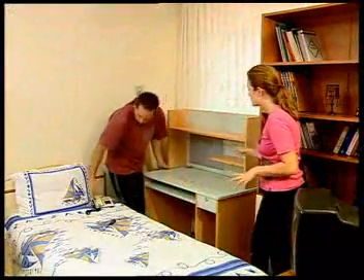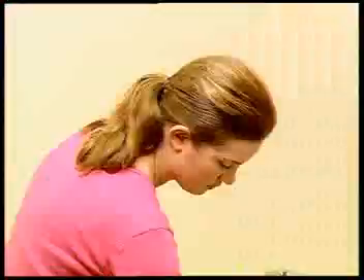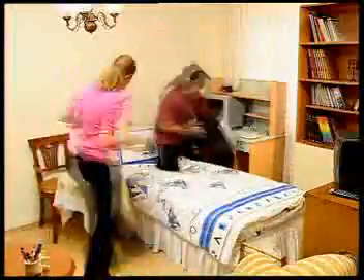Okay, so the desk is now by the phone. So let's put the computer on it and hook it up. Everything else can be moved around later. This should all connect in just a few minutes. Have you got a chair to put in here? Oh yeah, another piece of furniture to move in here. The chair is in my roommate's room. I'll go get it.